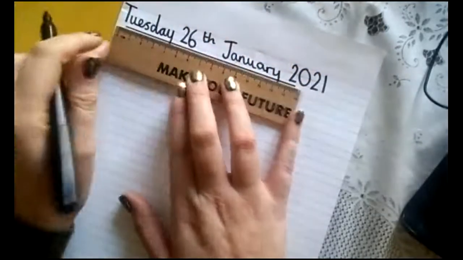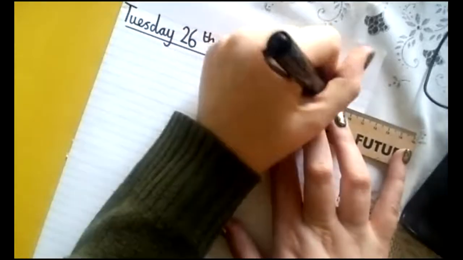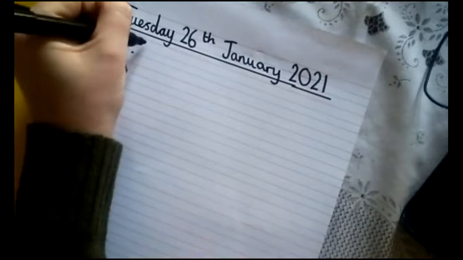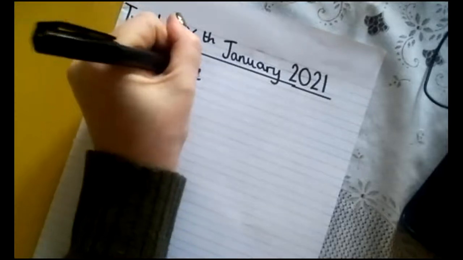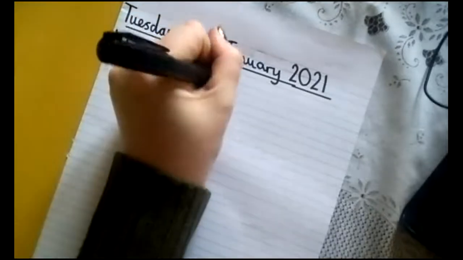And then you date, underline. We're going to miss a line. Learning intention. To use the features of a traditional tale.